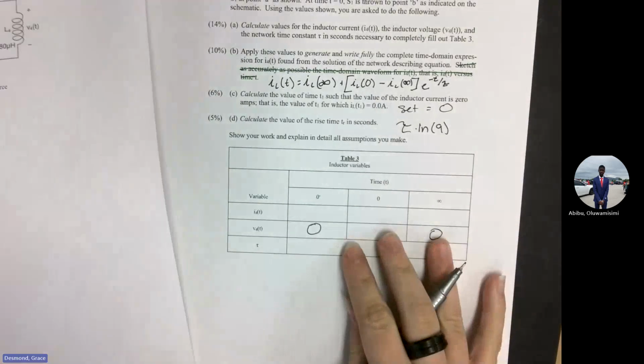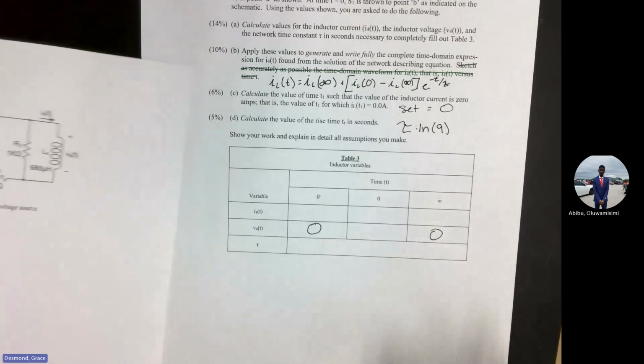From here, these questions have switches, but at every point, it's just solving another circuit. You do the switch, you redraw the circuit, and you just solve for the voltage or current how you normally would solve a circuit.